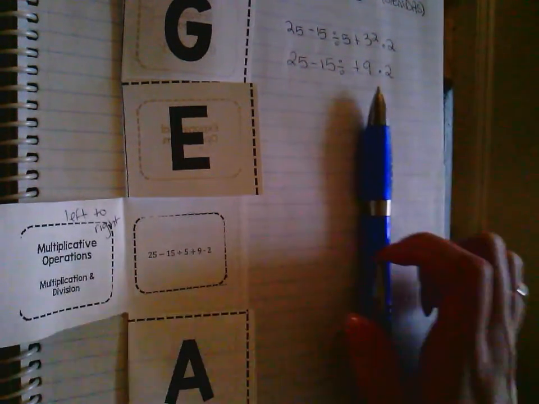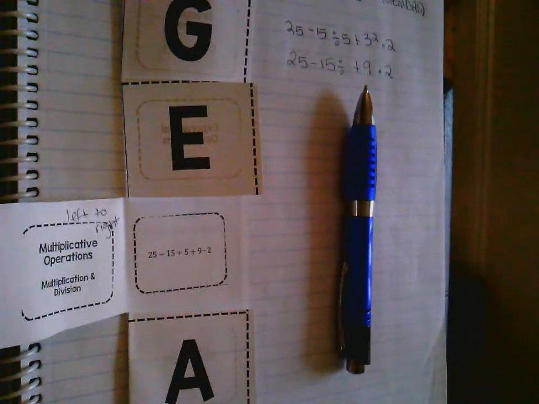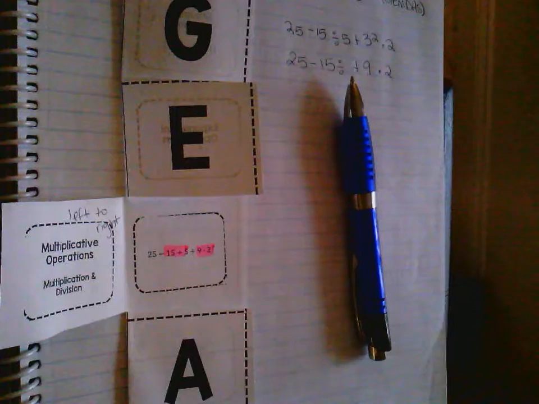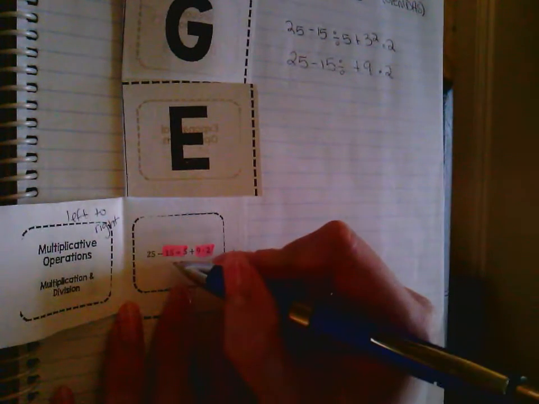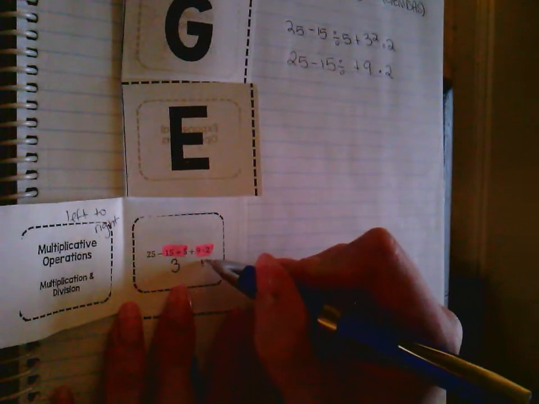So I'm going to take my highlighter now, and I'm going to highlight anytime I see a division or multiplication in this. So I have 15 divided by 5, and I have 9 times 2. So I'm going to go ahead and solve both of these. 15 divided by 5 is 3, and 9 times 2 is 18.